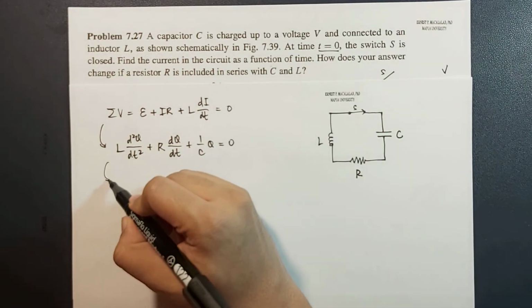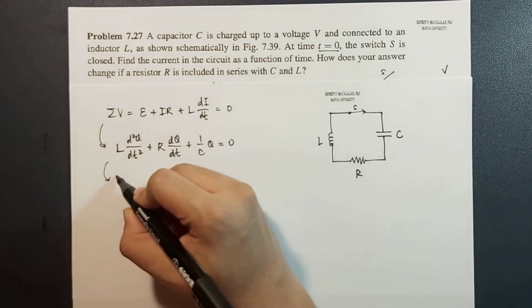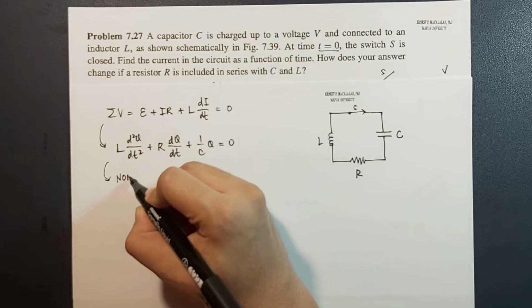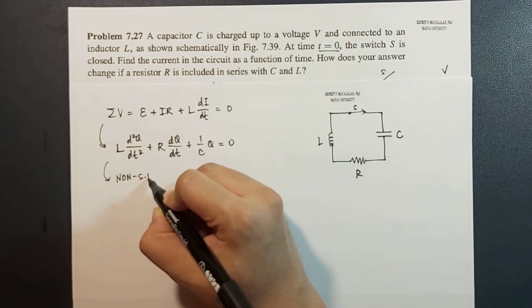What do you notice here? You can see that this equation is non-simple harmonic.